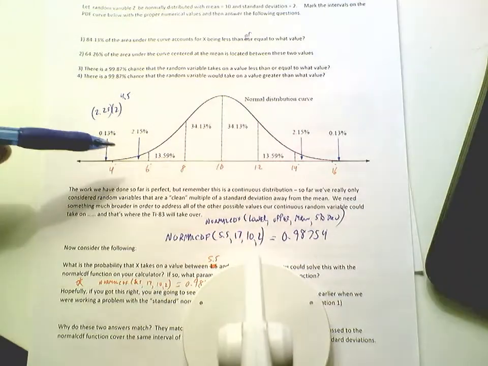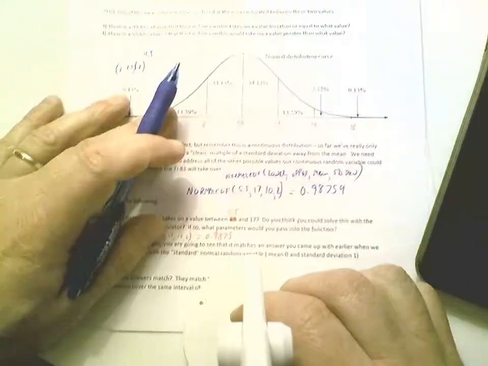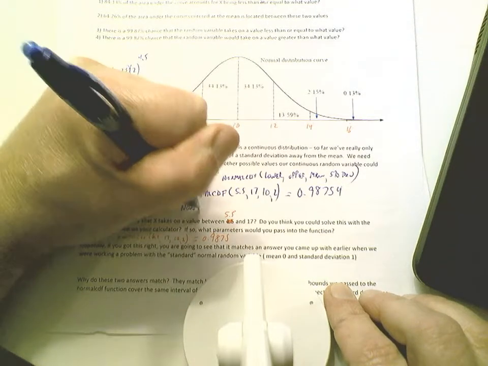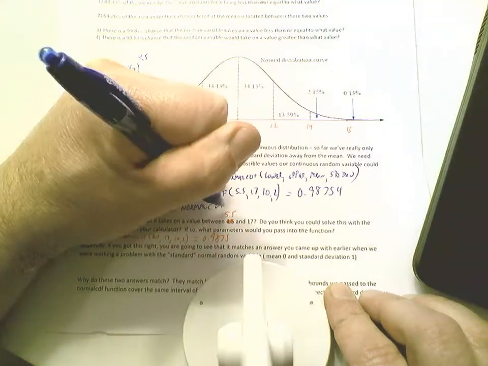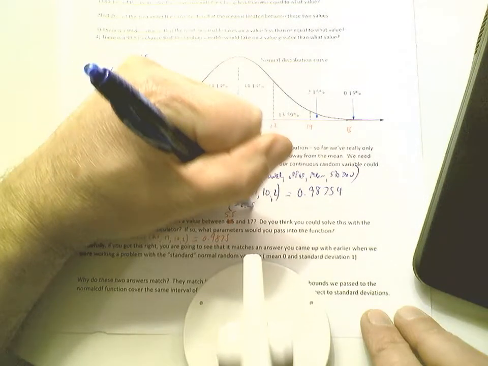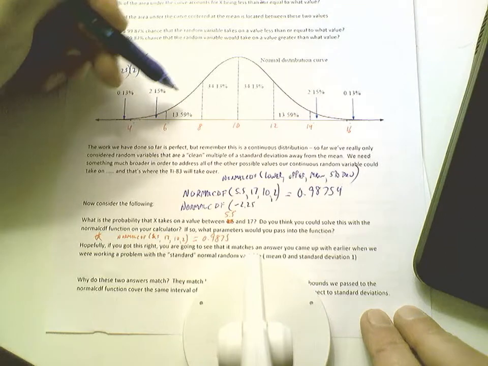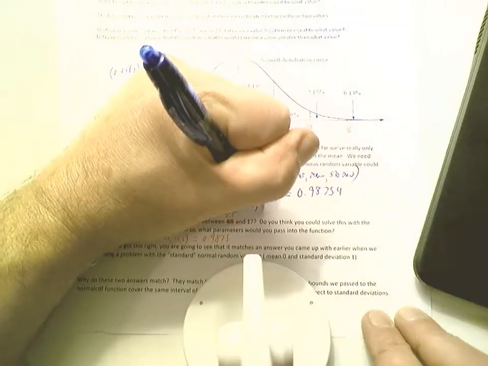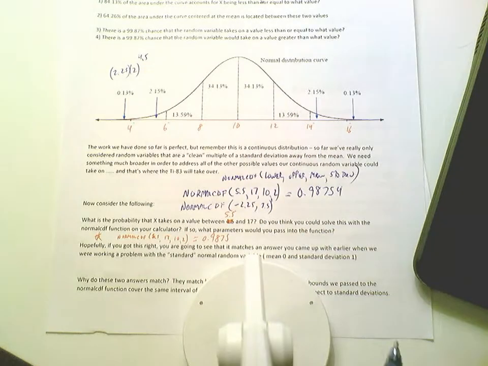And so here's what I'd like you to think about. If you run normal CDF with negative 2.25 standard deviations to the left, 3.5 to the right, positive 3.5, which is what we did before, but let's look at it again.